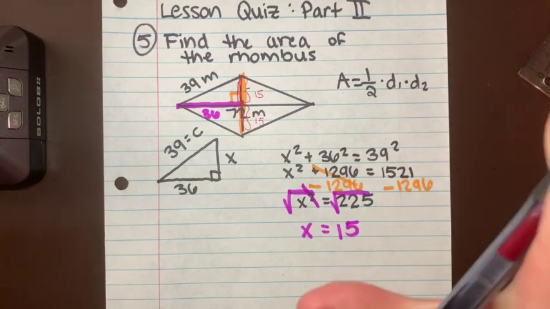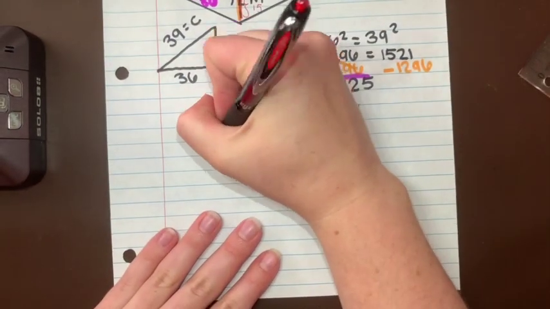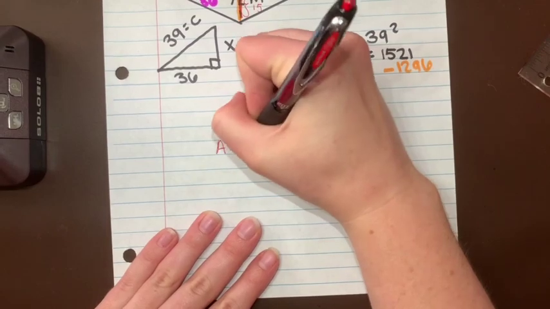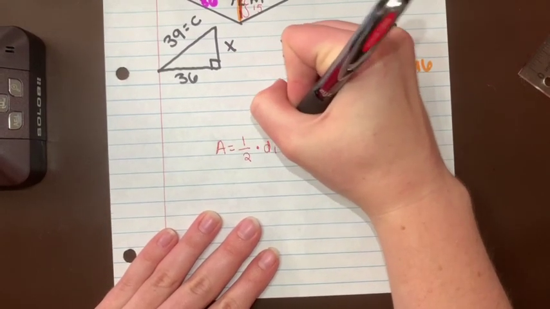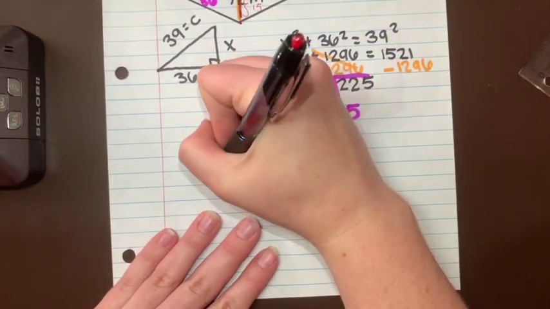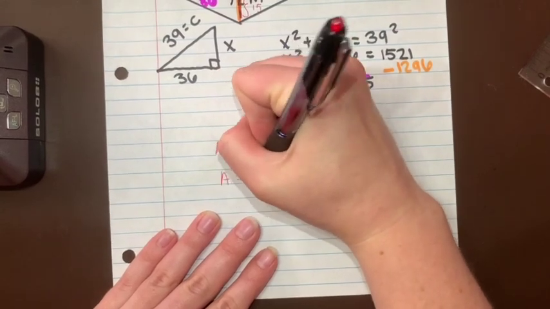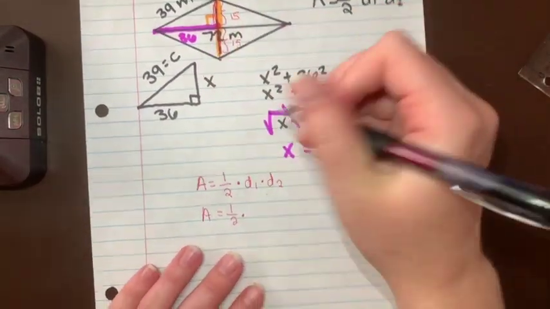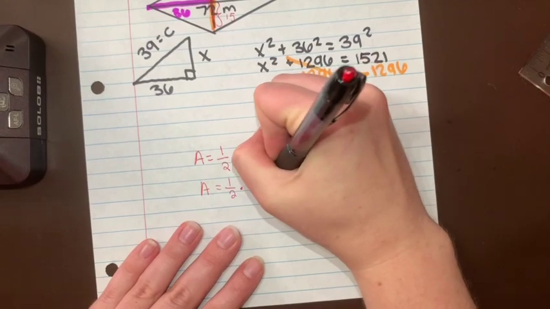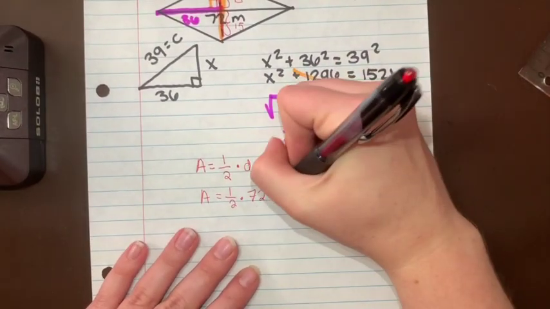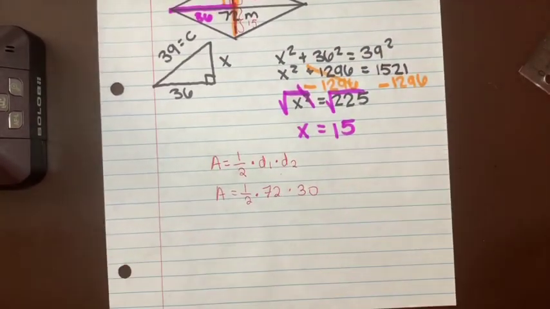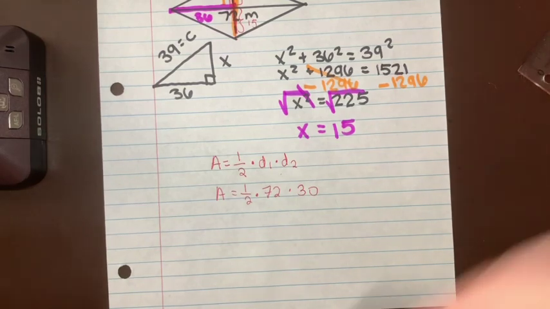Okay, so now we can use our area formula. Our area formula is 1/2 times those two diagonals. And I know what those diagonals are now. So 1/2 times my first diagonal was 72, and the other diagonal that I just found is 30. We are so close. We are almost done. You're doing a great job.